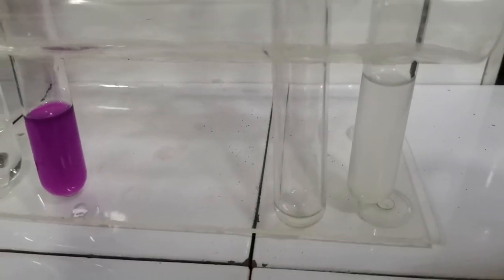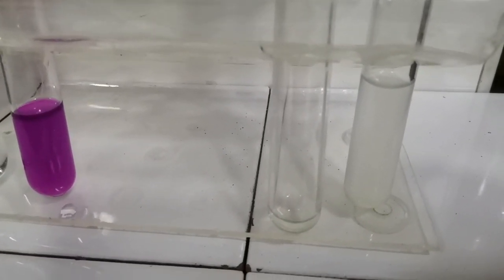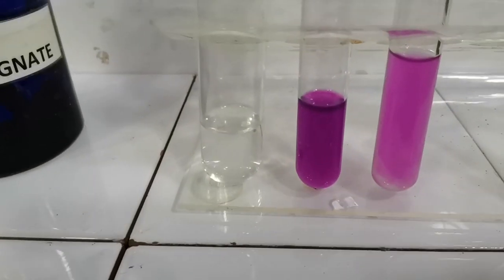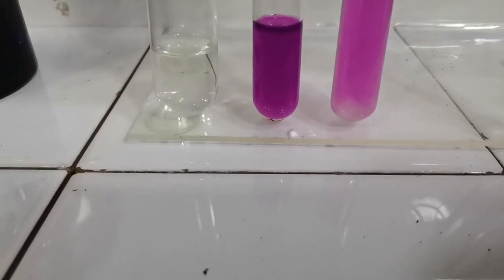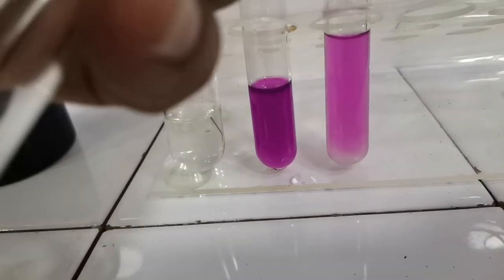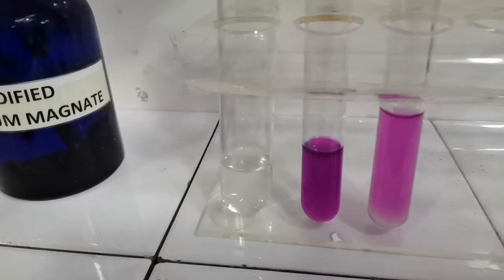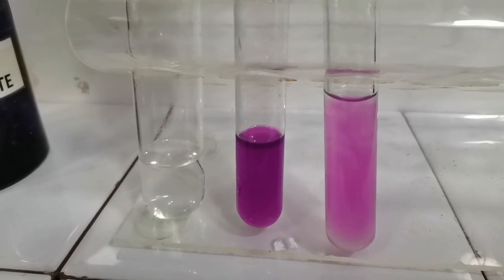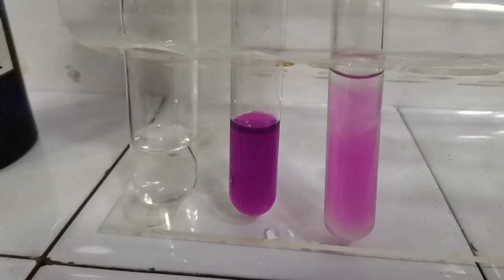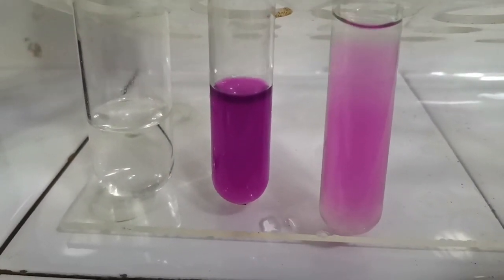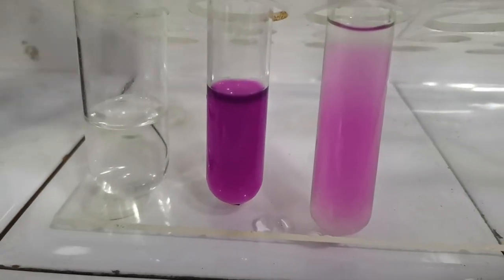But when I add it to the tube containing the solution of sulfite ion, look at the intensity of purple color. The purple color is lesser in this tube because there was sulfite in it, which will be oxidized to sulfate. So in order to see the reaction more clearly, let's add more sulfite to the same tube. Look at the color fading away. This is because sulfite is being oxidized to sulfate.